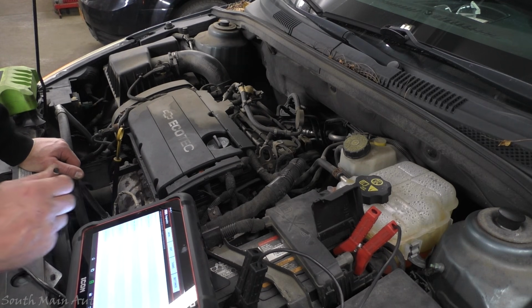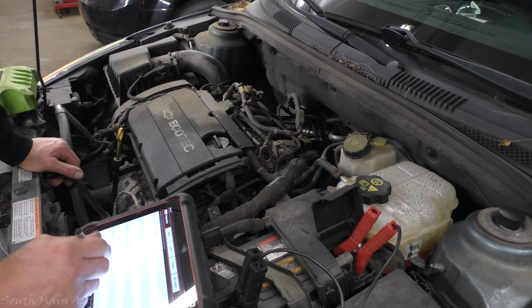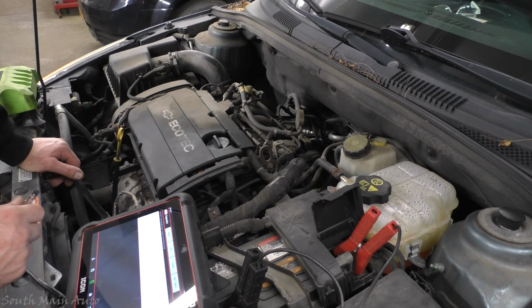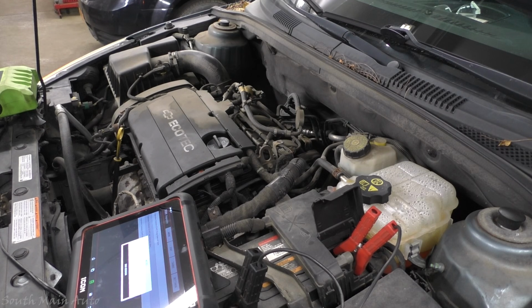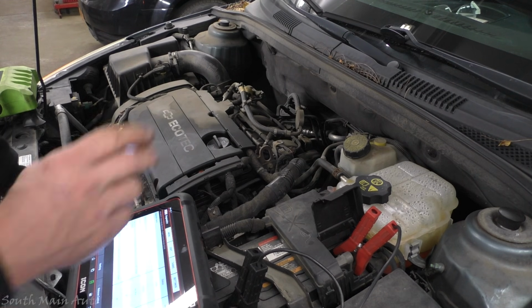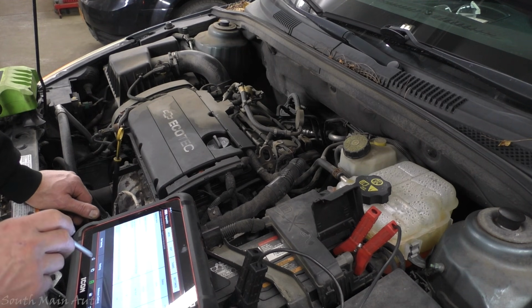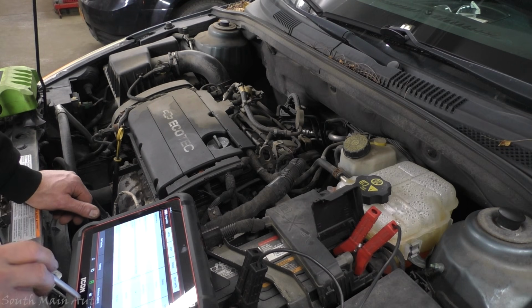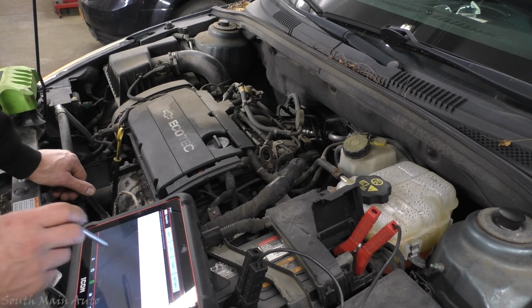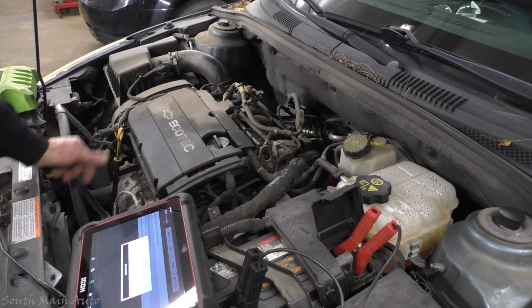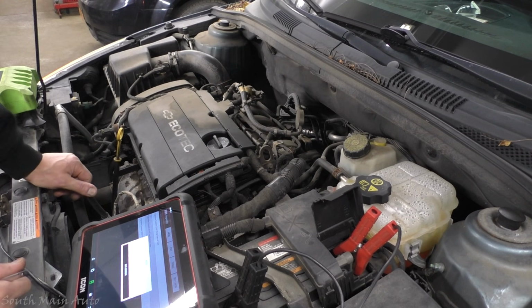Let's go to activation test, and then we're going to go to evaporative systems. Let's just make sure we're working here. Turn that off so we can hear. I'm going to turn the vent valve on, which is in the back of the car, so we can hear the vent valve. Huzzah! So we know our tool's working. Let's go to the purge solenoid, which lives right here, which is what it's having a big issue with.